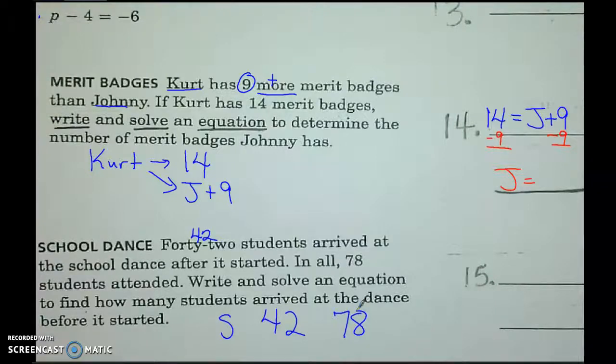So I take those things and I can create my equation. At the start of the dance, the students plus 42 more coming equals 78 total. And so that's going to be my equation. S plus 42 equals 78. So now you've got to go ahead and solve that equation. When you figure out what S equals, then you'll know how many students arrived at the dance before it had started.